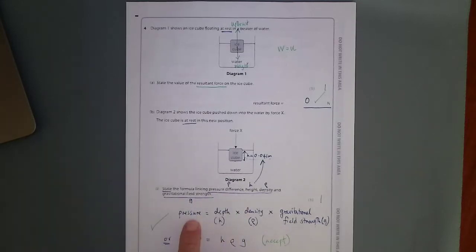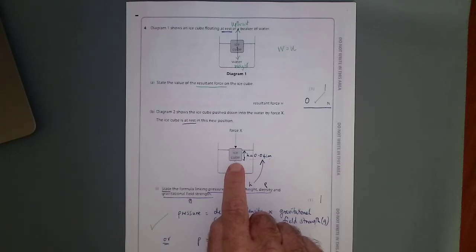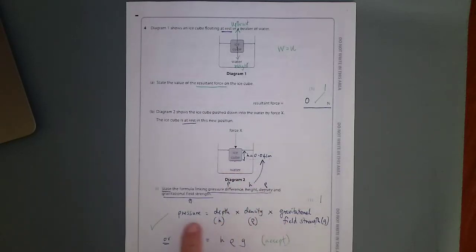So you need to know the equation for pressure difference as being the depth or the height the ice cube is under. So that basically the bottom of the ice cube is at a higher pressure than the surface of the water, and this equation tells you how much the pressure difference is.